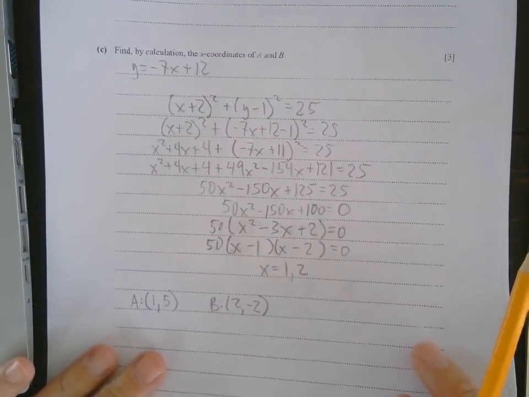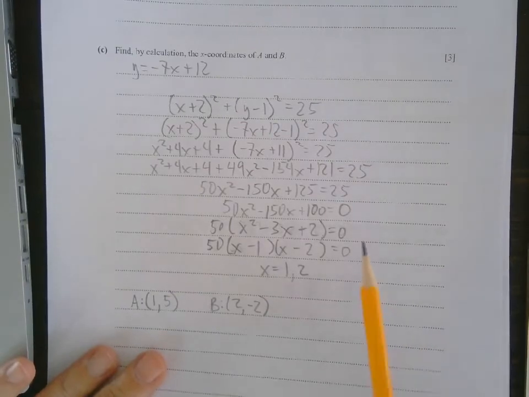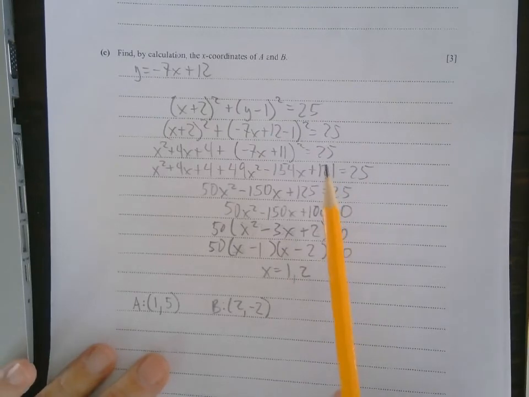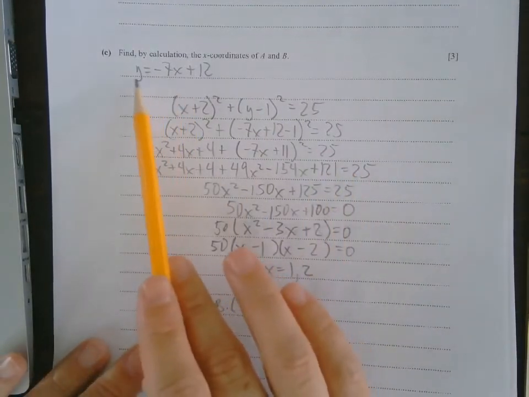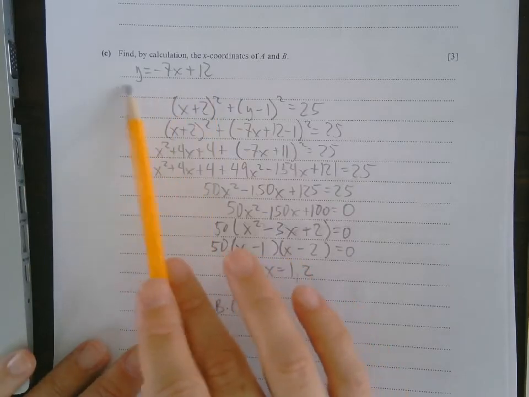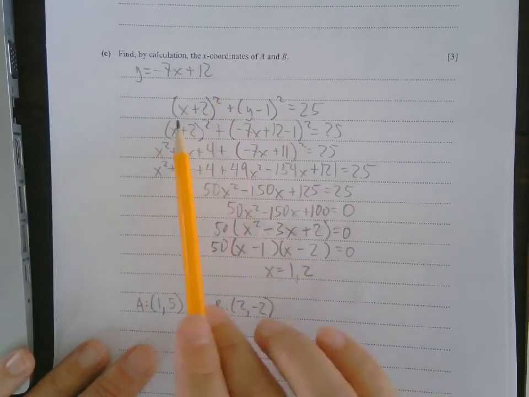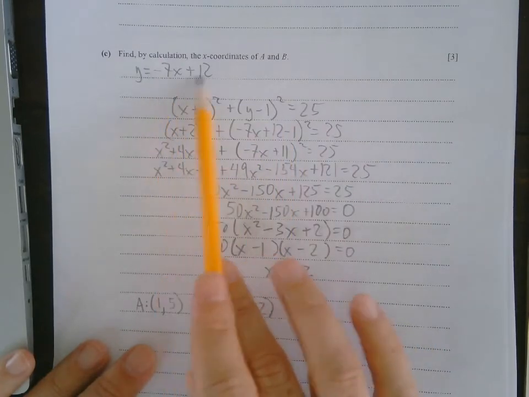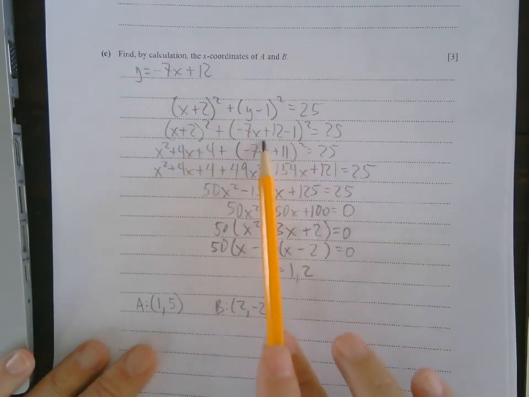Okay, so then to figure out the coordinates of A and B, what I did was just did substitution. So y equals -7x plus 12, I know that A and B are both on that line, and I know that they're both on this circle. So I just plugged this in here for y.